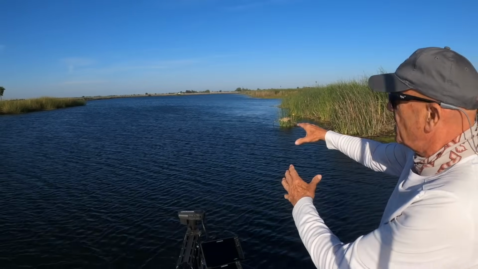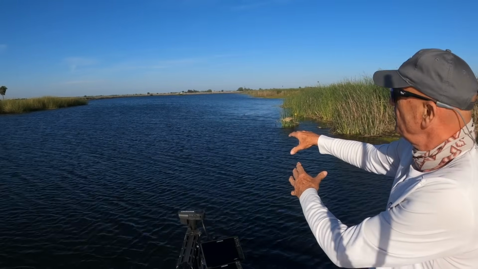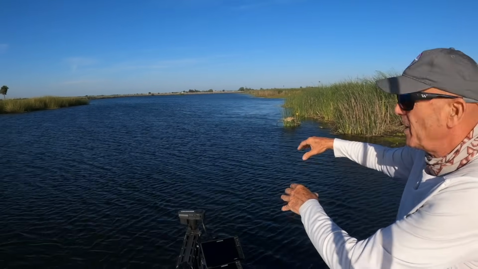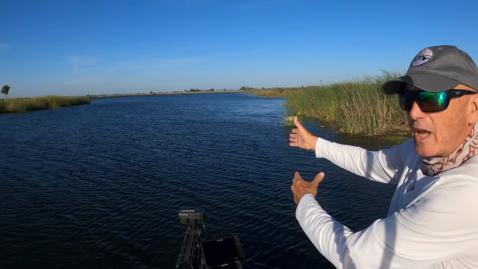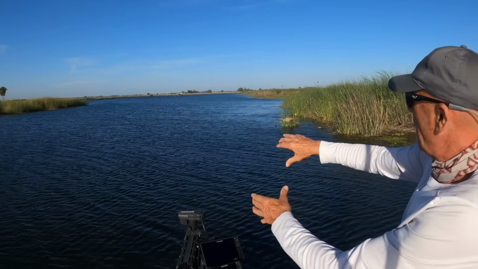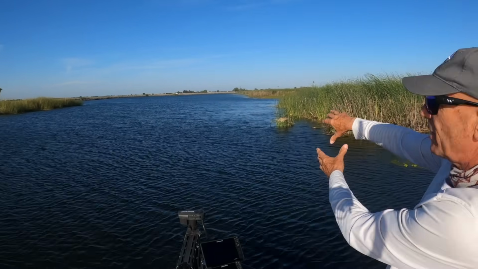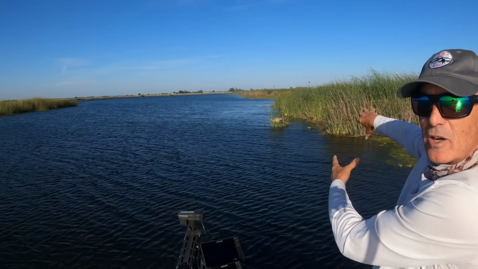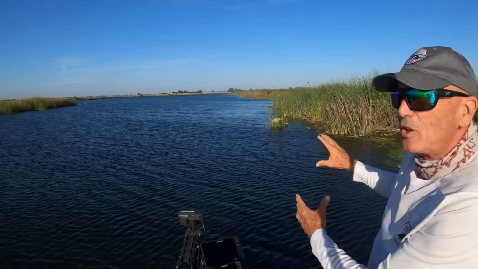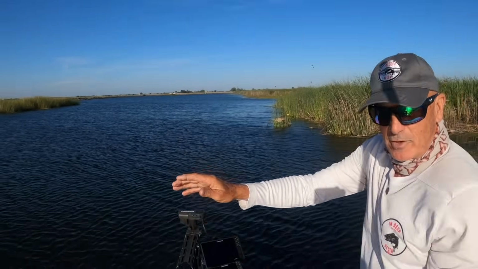Now, sometimes this may fish really well at low tide because this is where the fish congregate in the deeper water. As this floods, we've got a lot of areas that the fish may pull up right into on these tules. Now let's take a look right across the river.